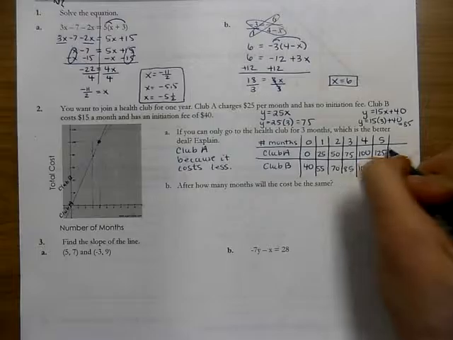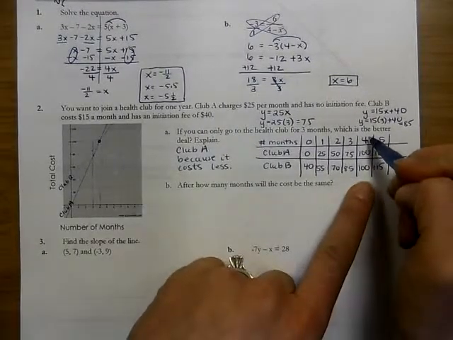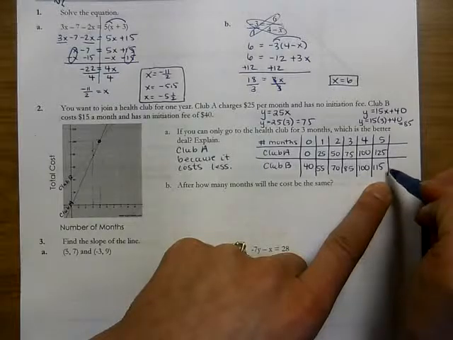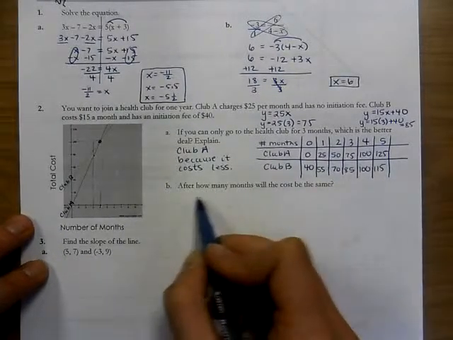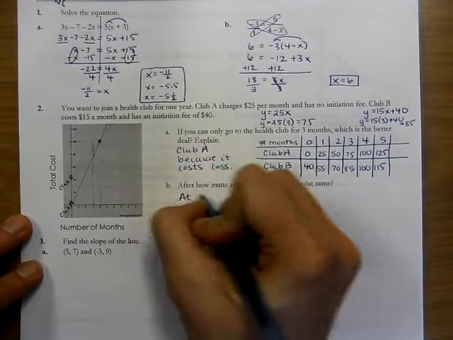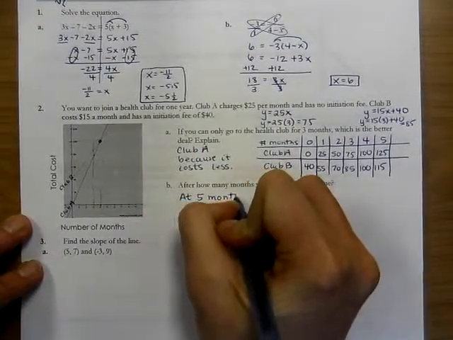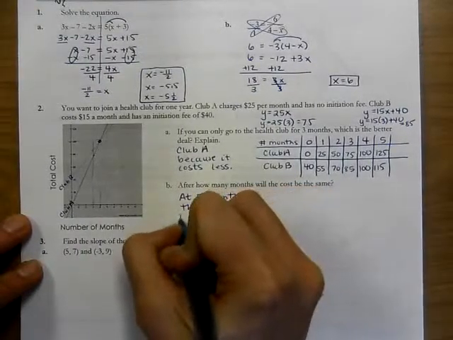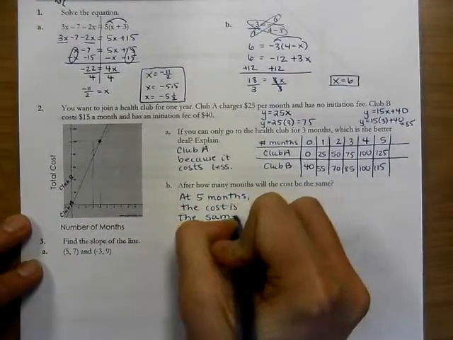Once I get past that 125 and 115, we can see at 4 months they're the same cost, but after 4 months, starting at 5 months, being in Club B is actually cheaper. So after how many months will the cost be the same? We could say at 5 months, the cost is the same.